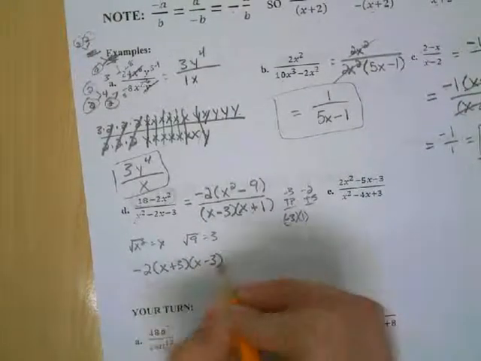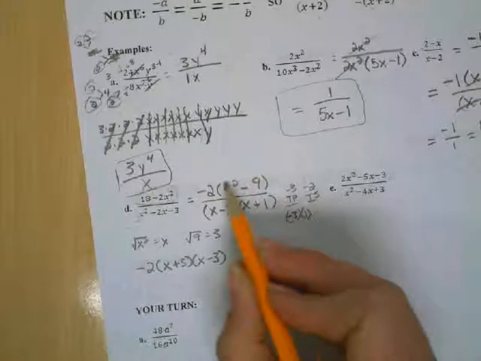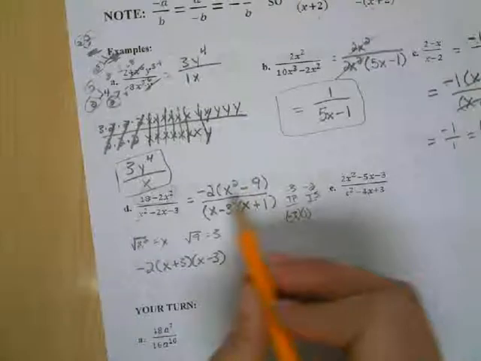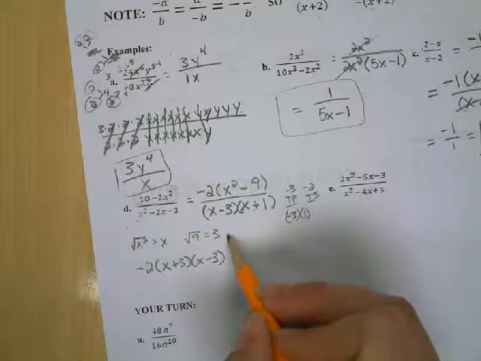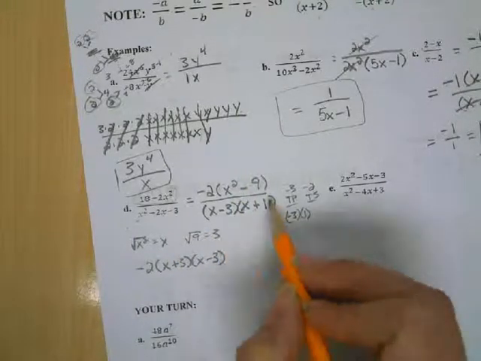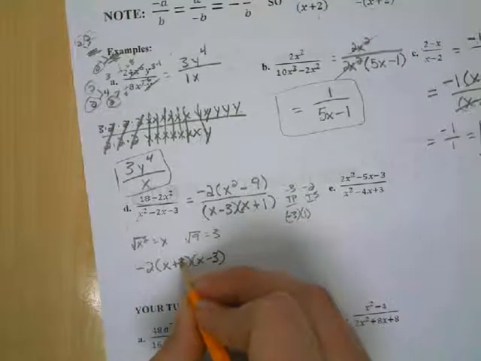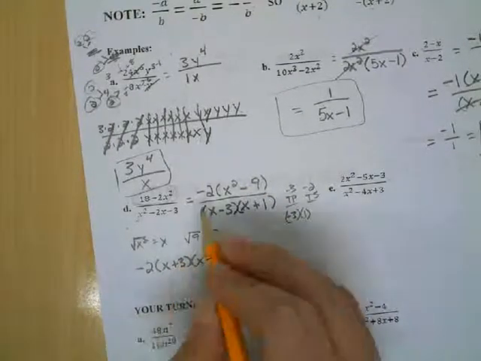So one more time, that x squared minus 9, it is the difference of squares. So we take the square root of both terms. The square root of x squared is x. The square root of 9 is 3. And we get x plus 3, x minus 3. That's how that factors. And that -2 is still out front.